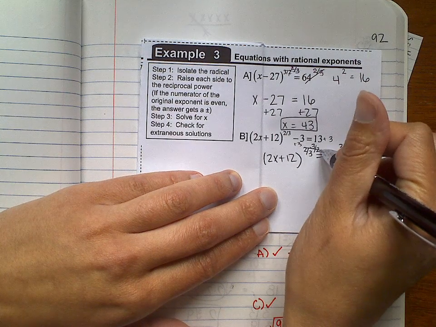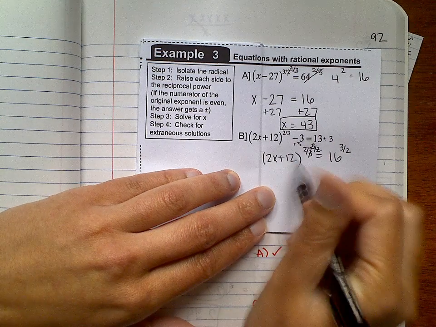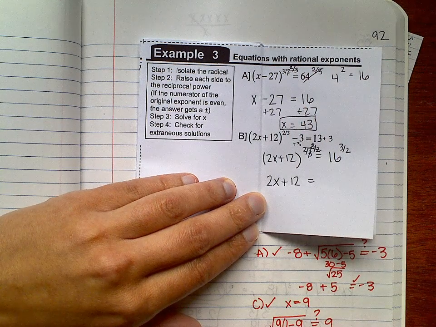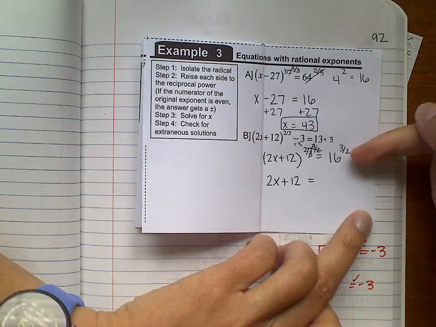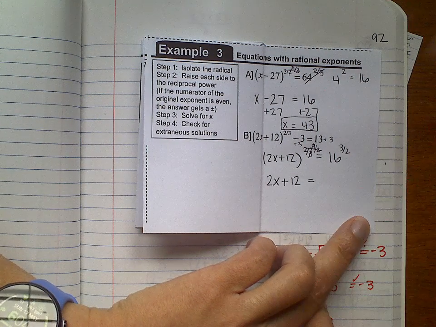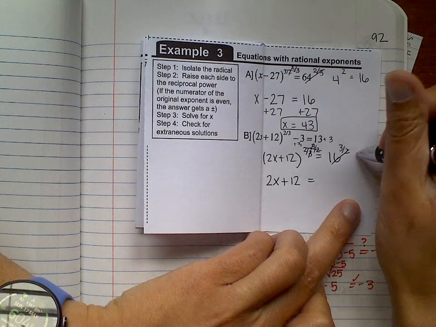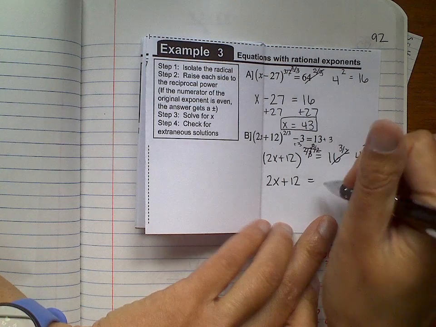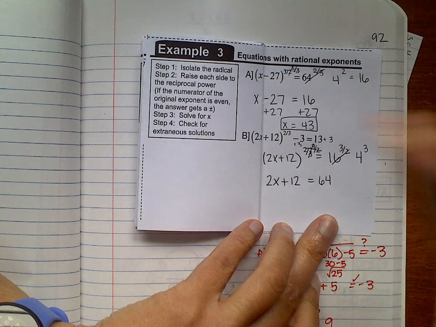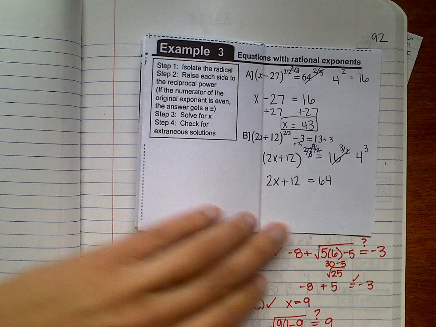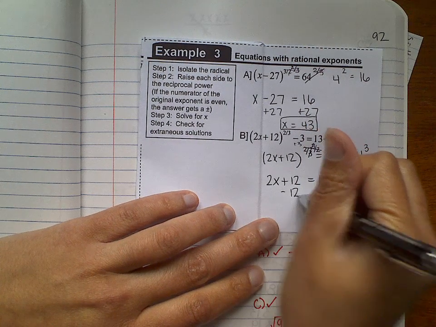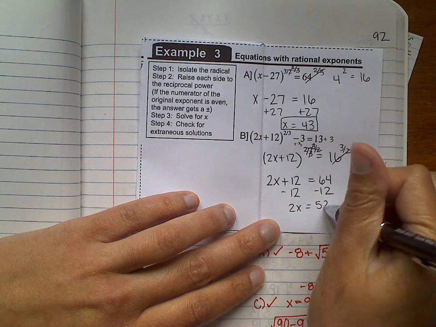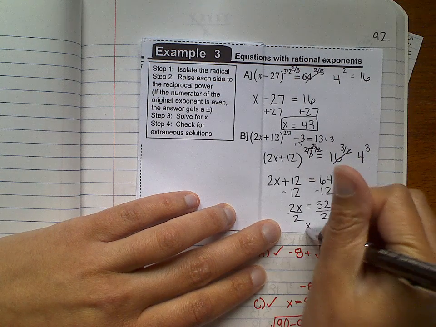Because that'll cancel it here, because 2 divided by 2 is 1, 3 divided by 3 is 1. Anything to the first power is just that thing, so we're left with 2x plus 12 on that side. But over here we need to evaluate, and so since my denominator is 2, it's like I'm taking the square root, and the square root of 16 is just 4, but the 3 is still there, and then 4 to the 3rd power is just going to be 64. So 4 times 4, 16 times 4, so 64. Then we're just going to solve for x. Super easy now. We subtract our 12 for 52, and then divide by 2, which is 26.